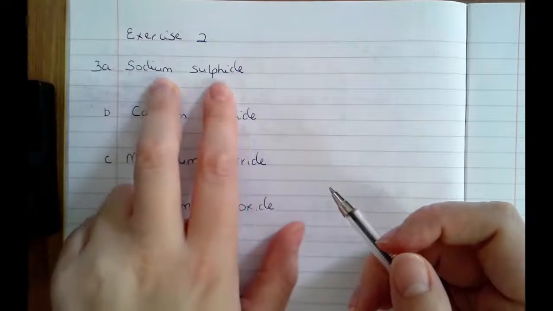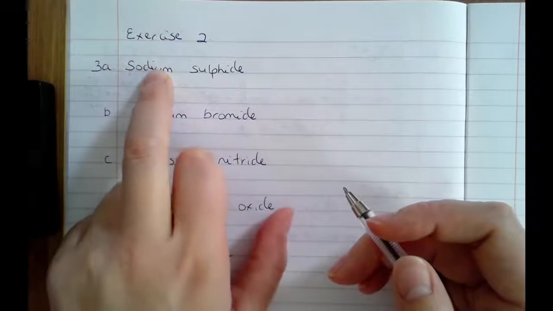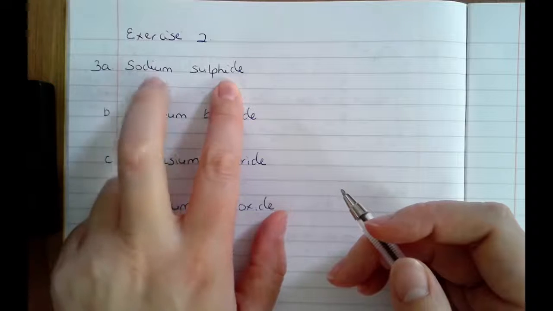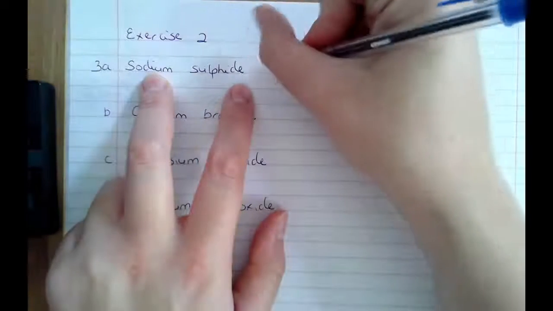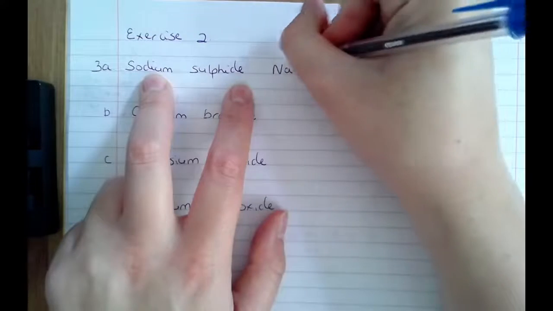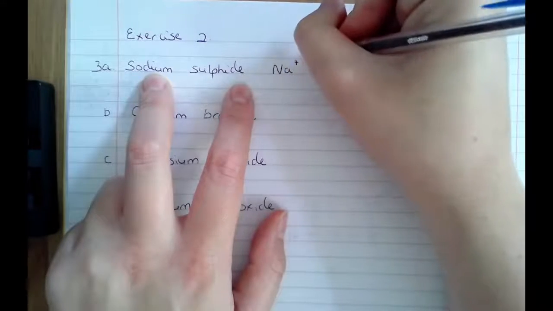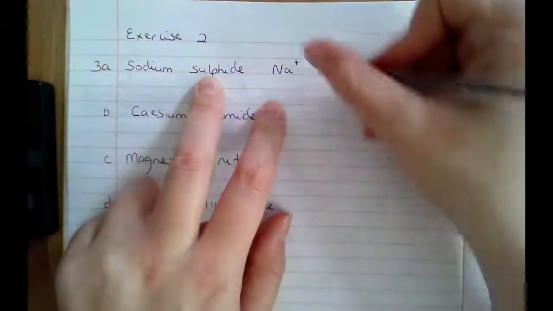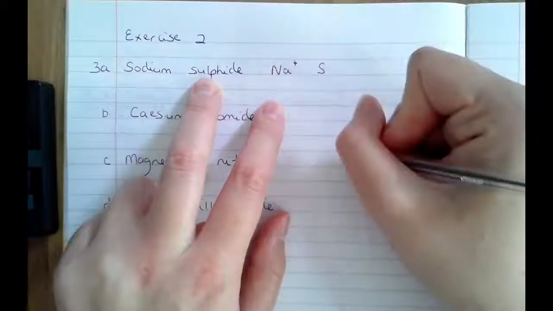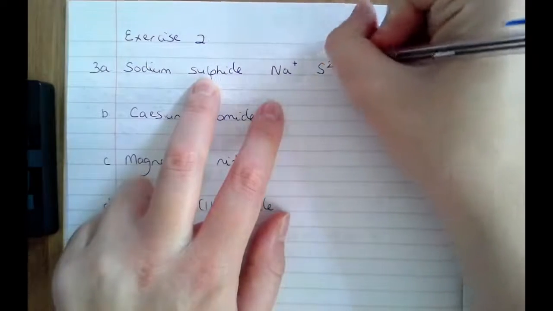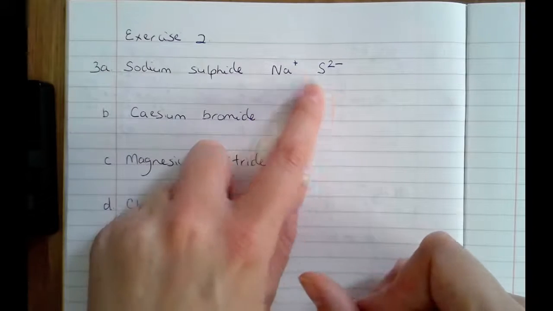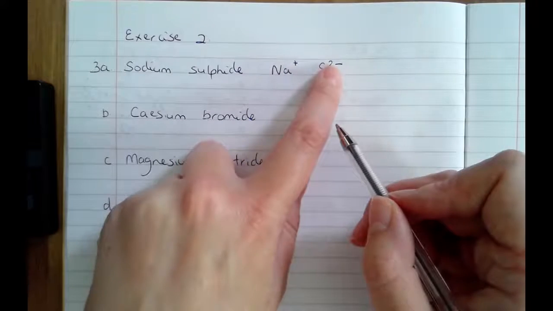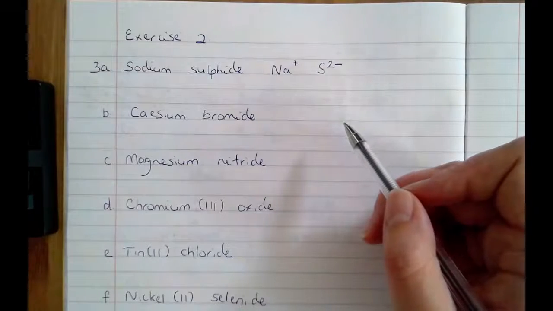If you look at the first one, sodium sulfide, you've clearly got sodium in there. You've also got sulfur. You need to know the charges on those ions. Sodium is in group 1, so it will have a plus charge. Sulfur is in group 6, so it's going to have a 2 minus charge. The charges in an ionic compound must cancel. At the moment I've got +1, I've got -2, they're not cancelling.